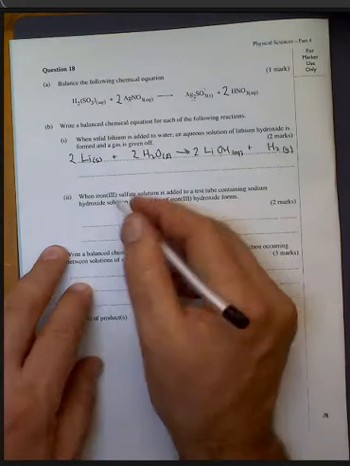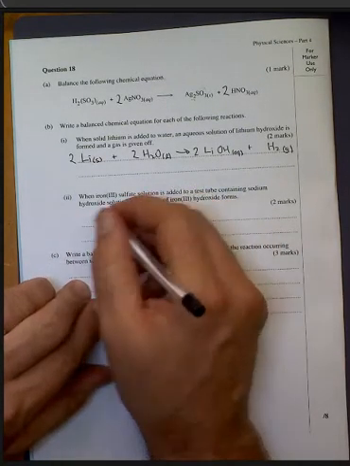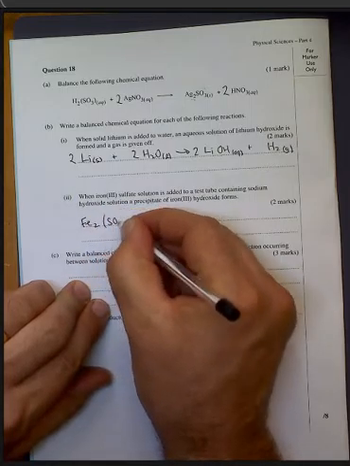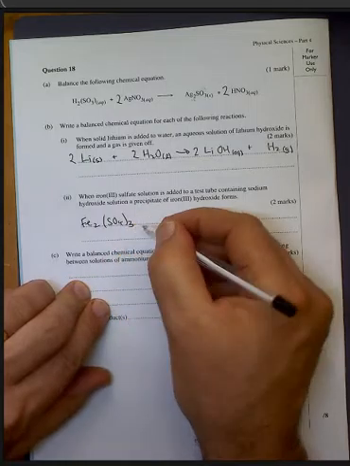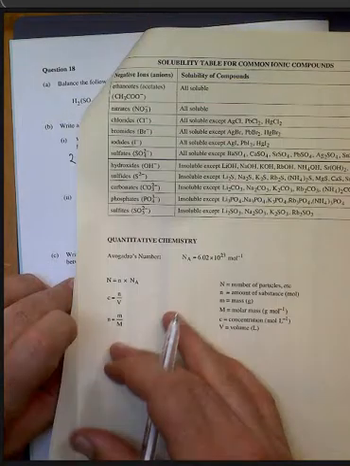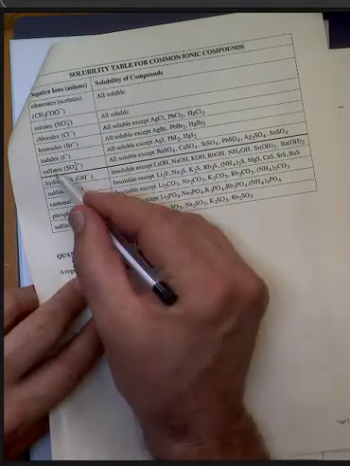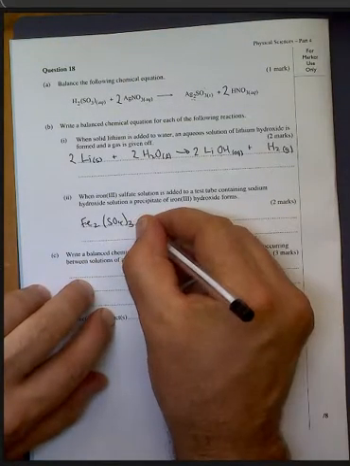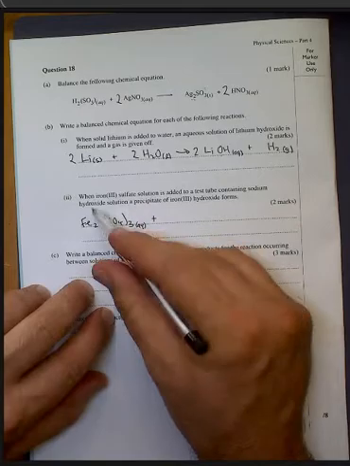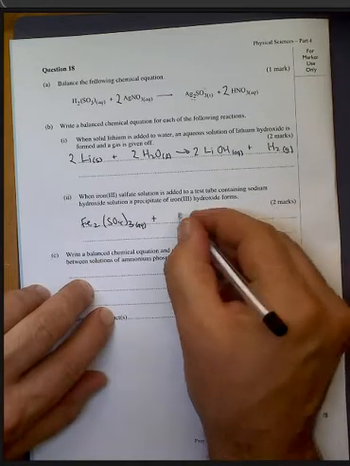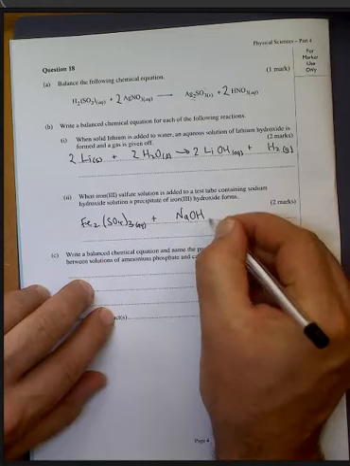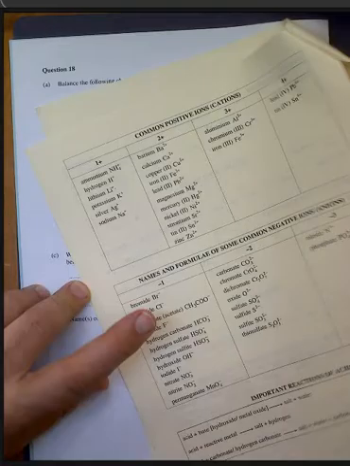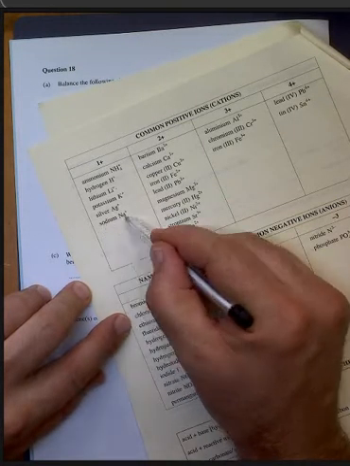So iron sulfate is going to be Fe2(SO4)3. Now, sulfates, where are your sulfates? I assume that these are all going to be soluble. They're all soluble except, no, iron's not there. So that's going to be aqueous. Plus, leave ourselves a gap. Sodium hydroxide, NaOH. And that's going to be aqueous as well. Sodium hydroxide.